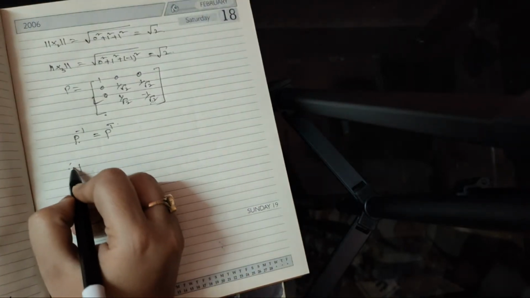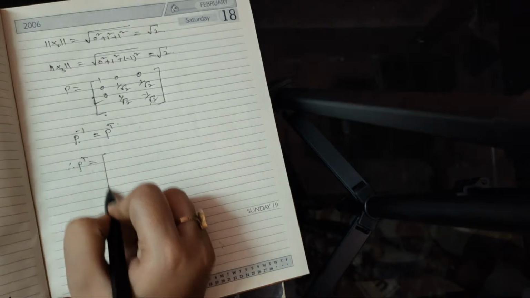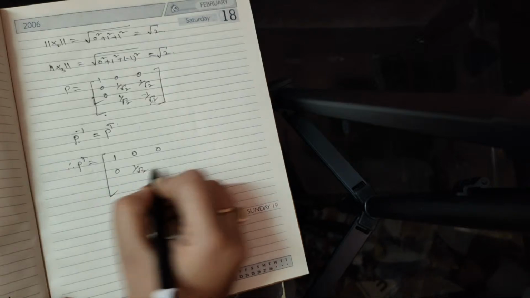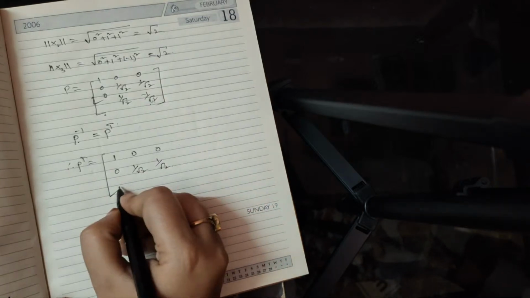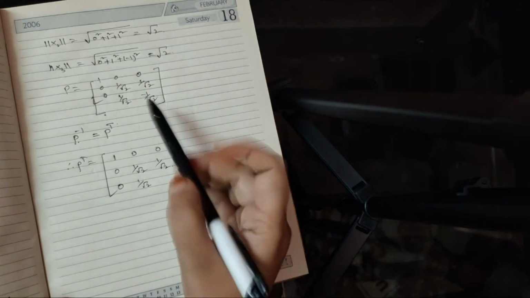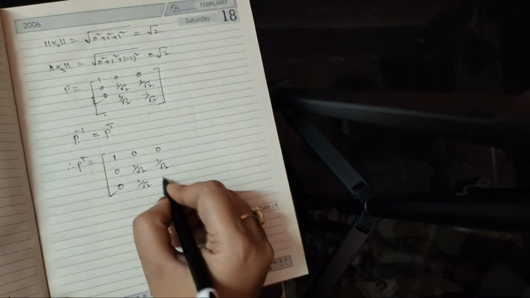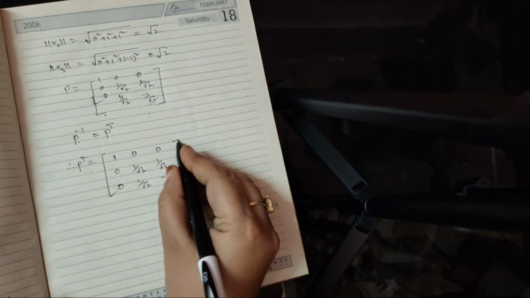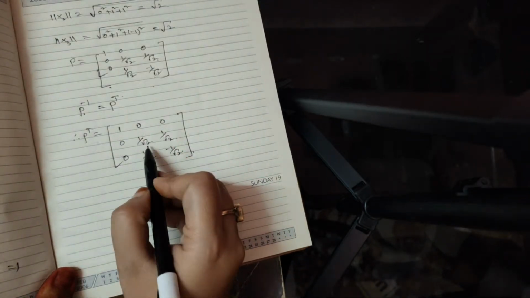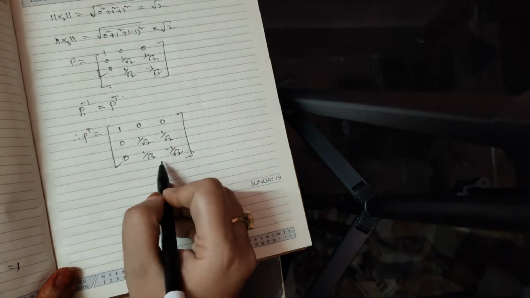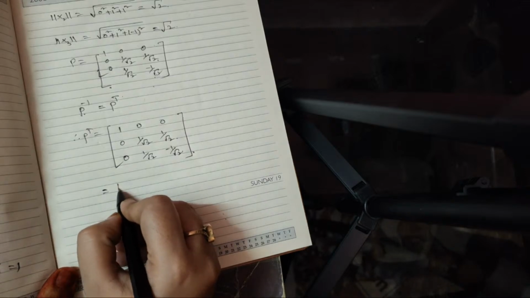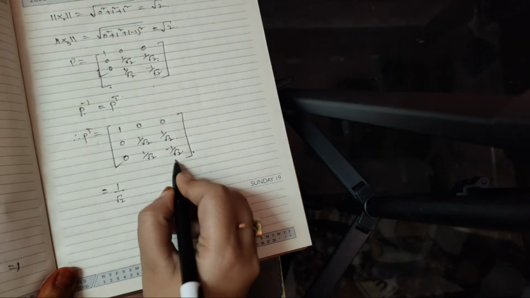Therefore, P transpose is equal to [1 0 0; 0 1/root 2 1/root 2; 0 1/root 2 -1/root 2]. Got it. Now from this throughout, I can take 1 by root 2 as common. So it is going to be easy for me to do the matrix multiplication for P into P transpose.